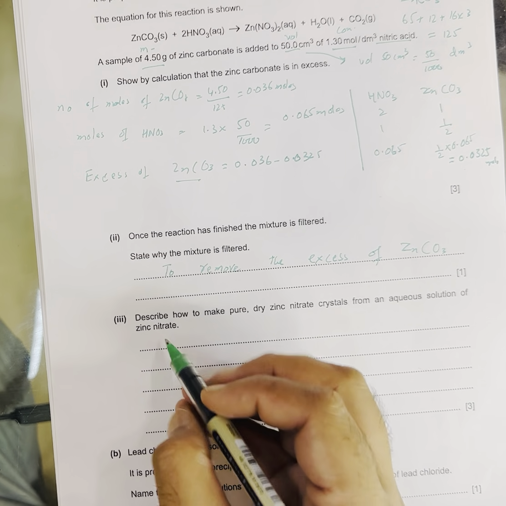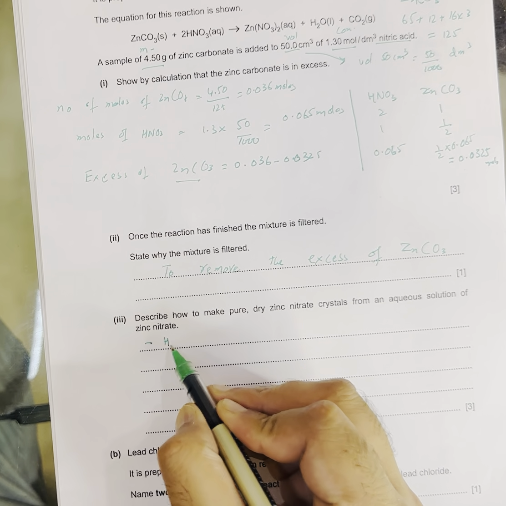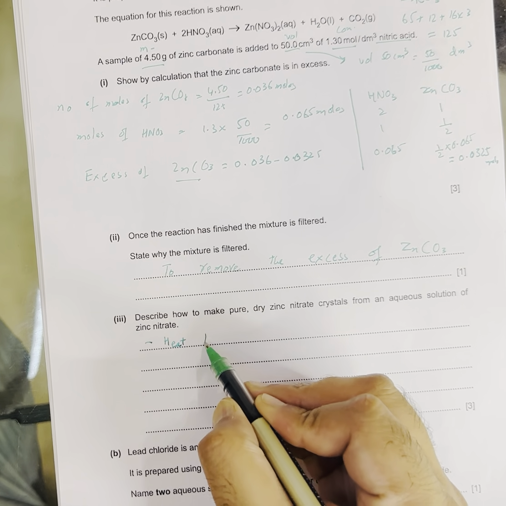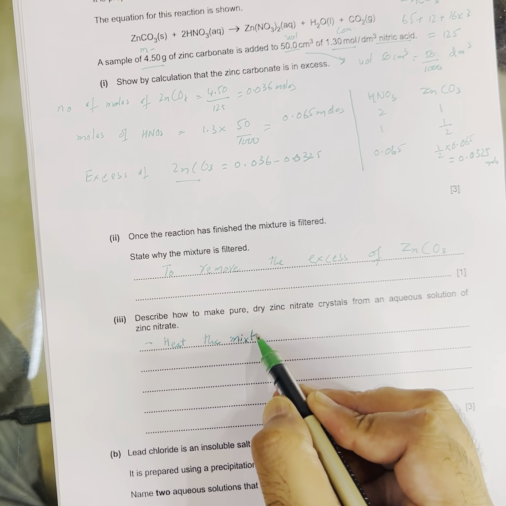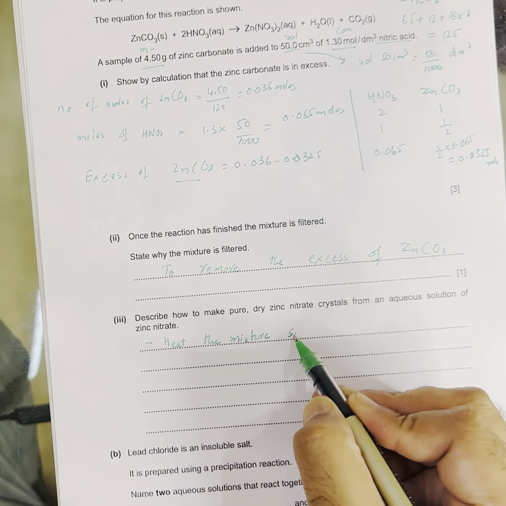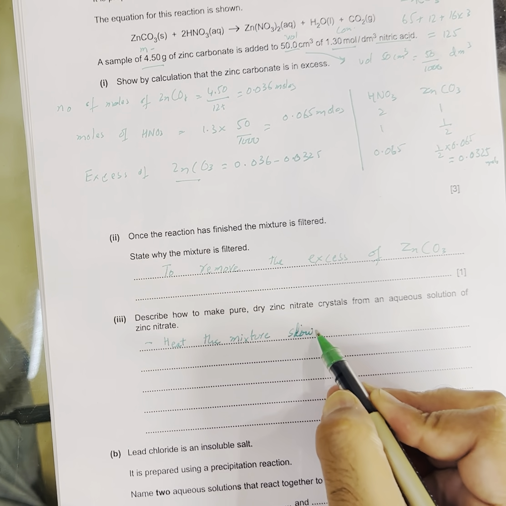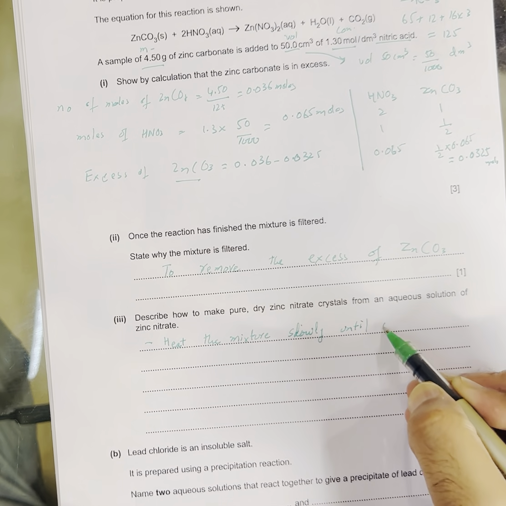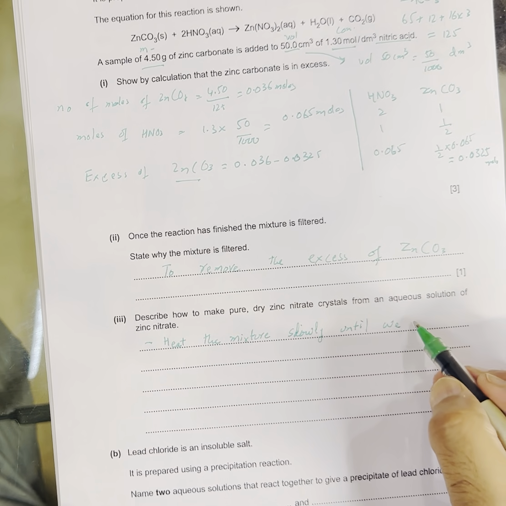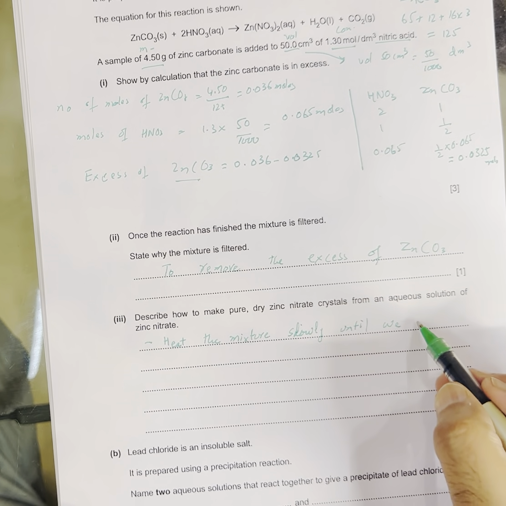Describe how to make pure dry zinc nitrate crystals from an aqueous solution of zinc nitrate. First we need to heat the mixture slowly until we reach the saturated point, a saturated solution.